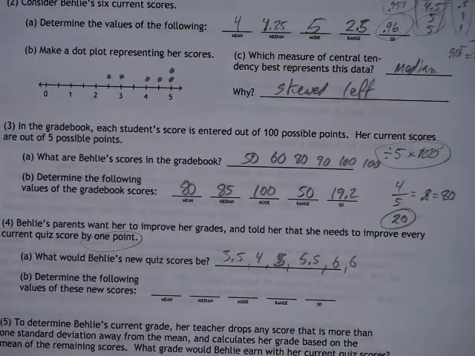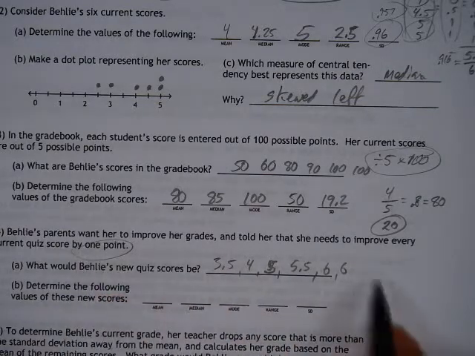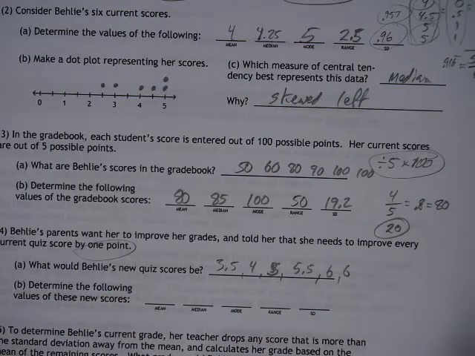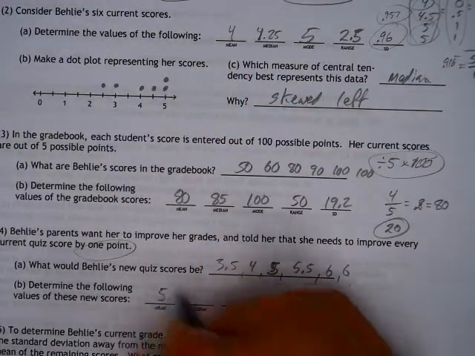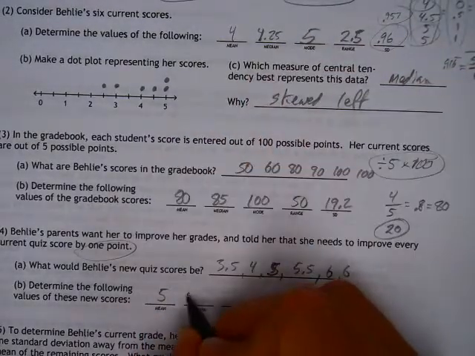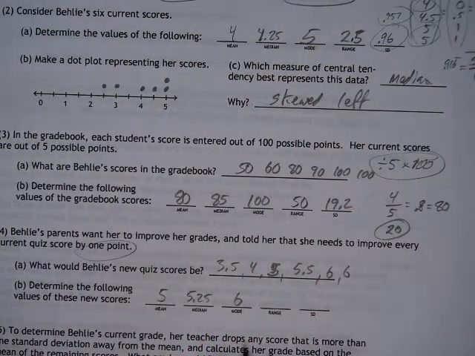Okay? Again, the point of this is to recognize that adding 1 to all of them is going to affect some of these but not the others. The mean was 4, is now going to go up to 5. The median was 4.25, it's now 5.25. The mode is now a 6. Okay, if that's ever a score that could happen.